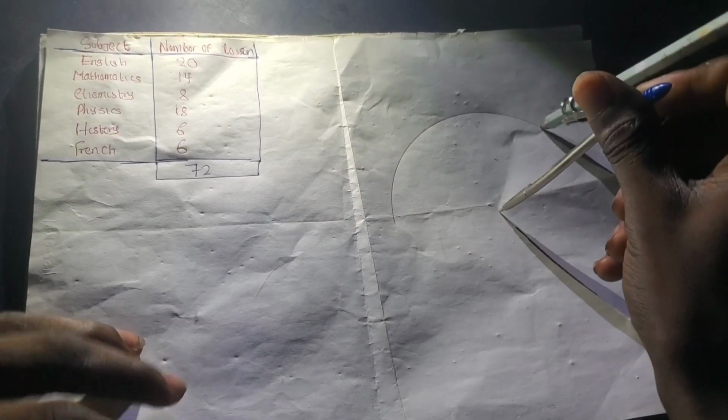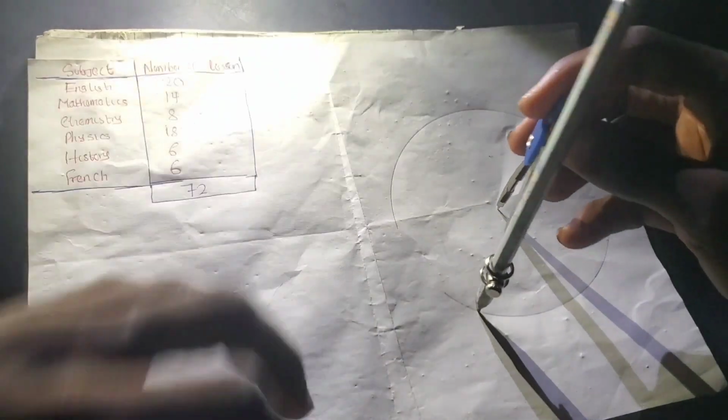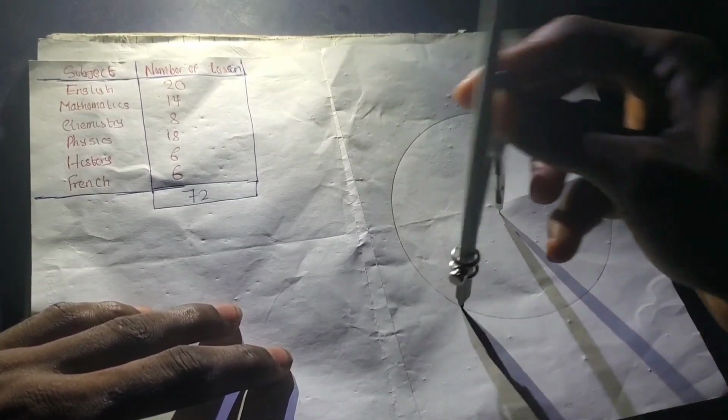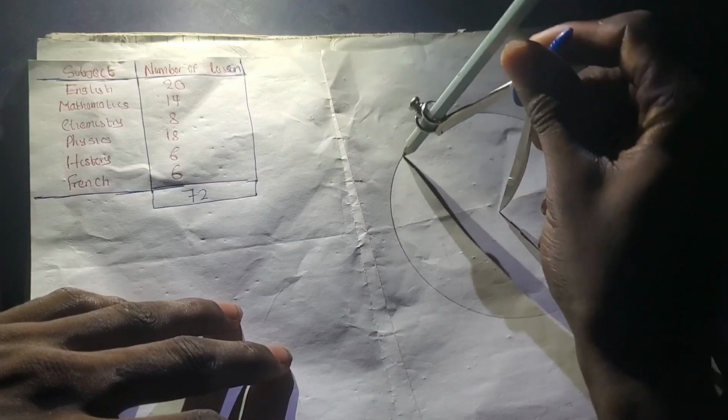Please kindly pay attention, it's simple. Make sure that the compass you're using is okay, so that you won't make any mistake. So first draw a circle.